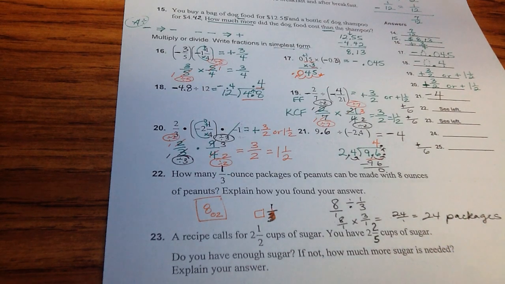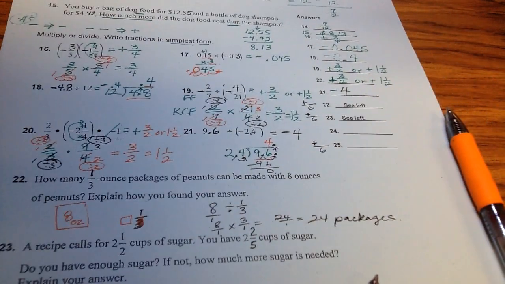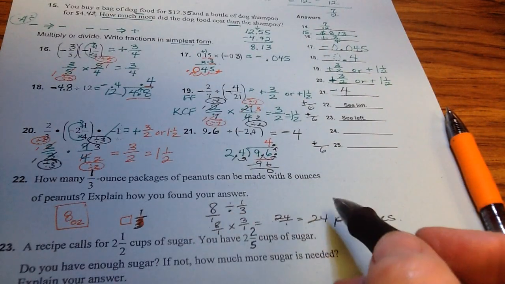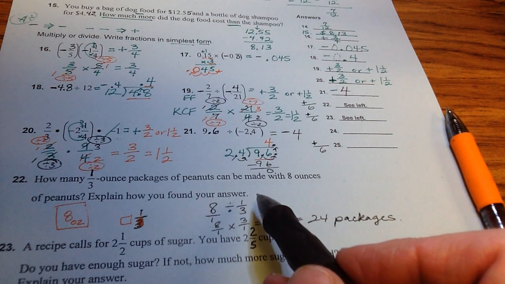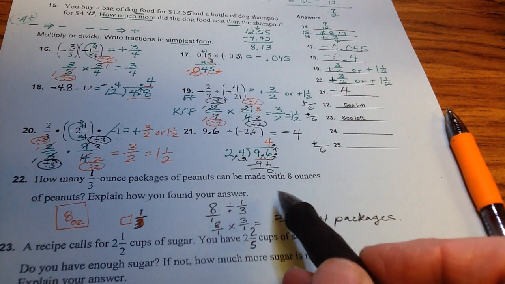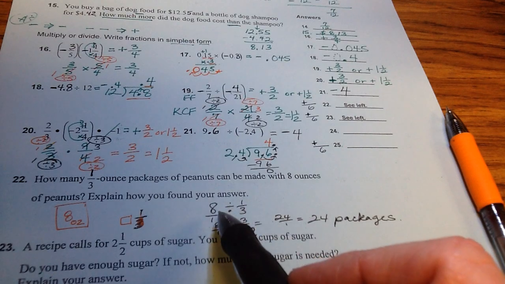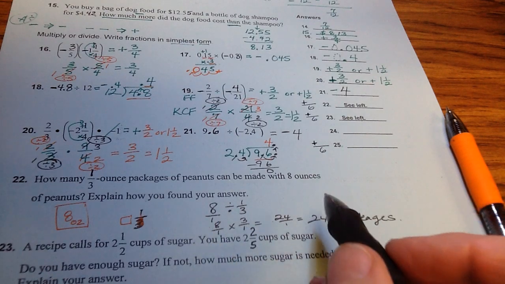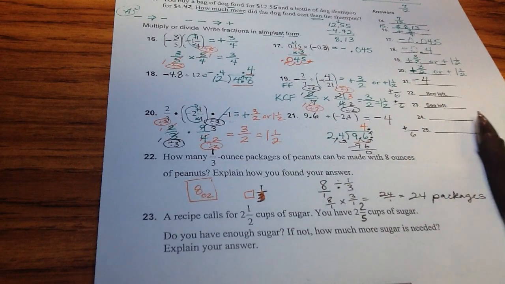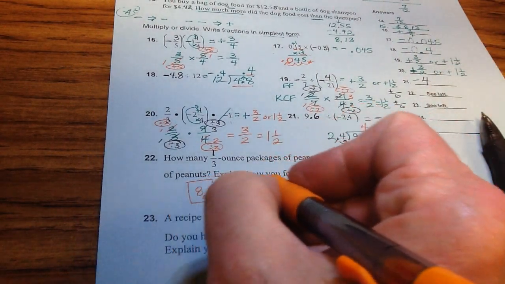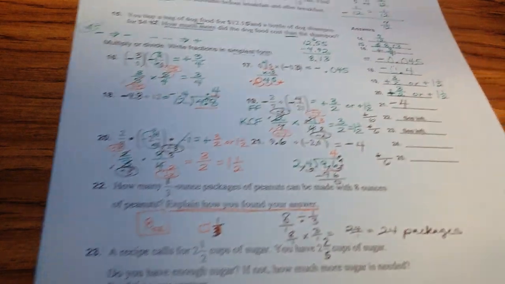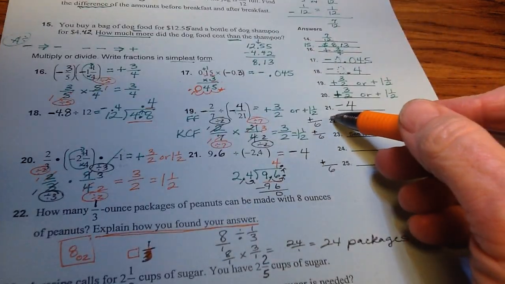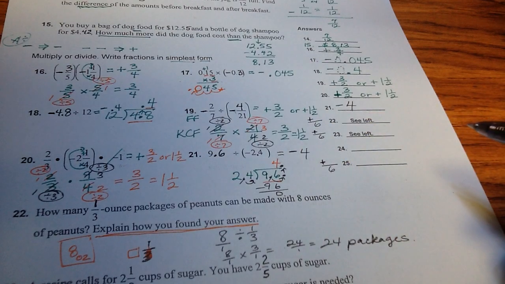Now, any way that you choose to explain this is just fine. You could say I divided 8 by 1/3, or I knew that 1/3 would be 3 for 1 ounce, so it would be 3 times 8, which is 24 for 8 ounces. You decide, but you needed to have an explanation here. If you don't explain how you found your answer, then you won't get all 6 points. And remember, this one's worth 2 extra credit points, more than just the 4 like everybody else, because you've got some writing to do, and I want to make sure that you're doing that.